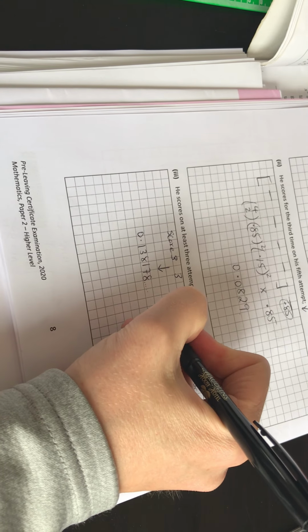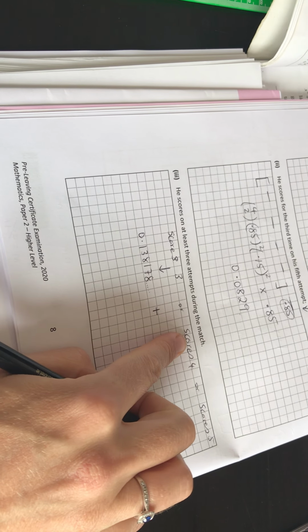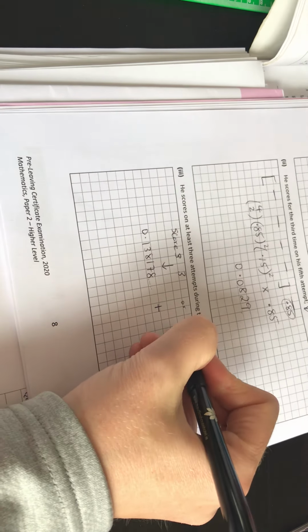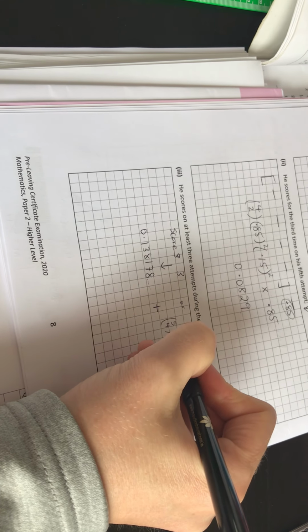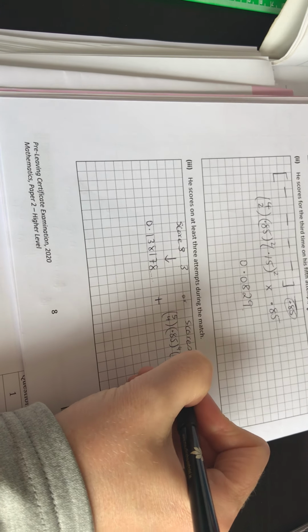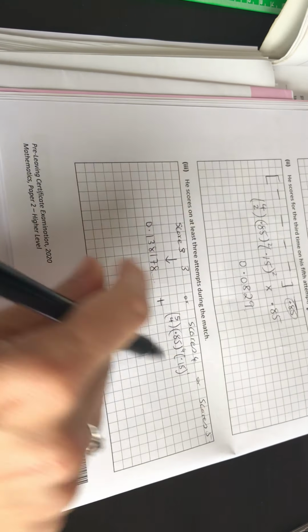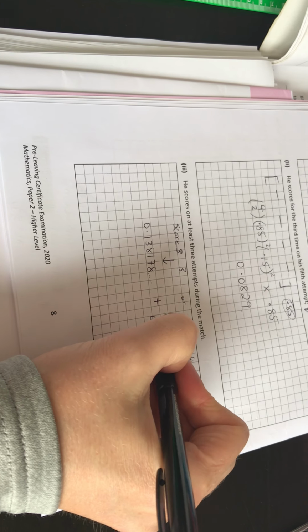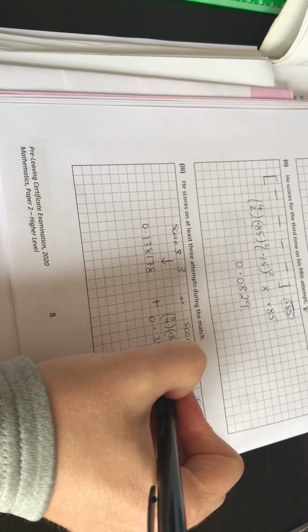Or means add. He scores 4 out of 5. No, I don't have that done, so I need to do that. So that's 5 choose 4. Probability of success to how many successes I want, and the probability of failure to how many failures I want. Throw that into the calculator, and we're at 0.391504.